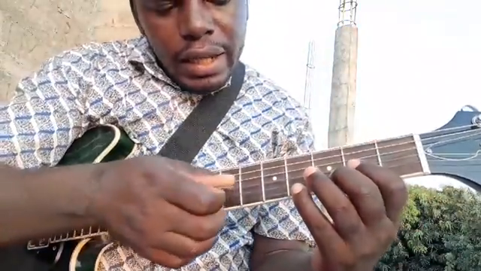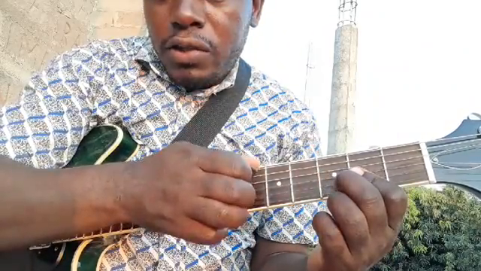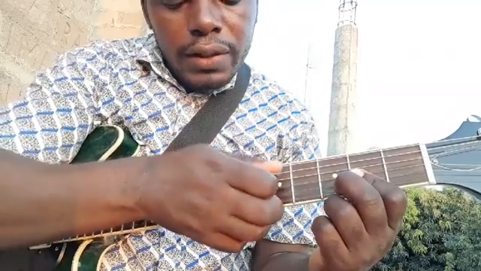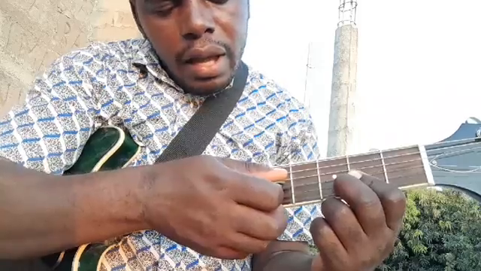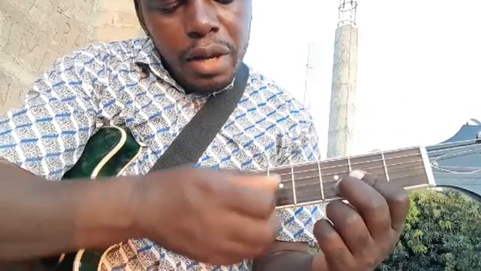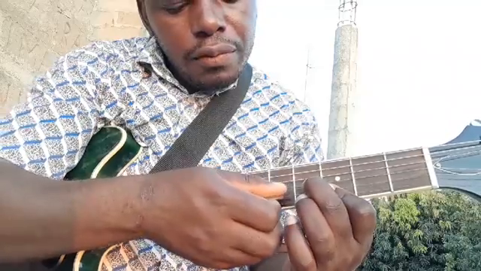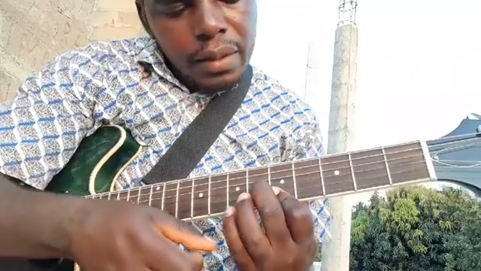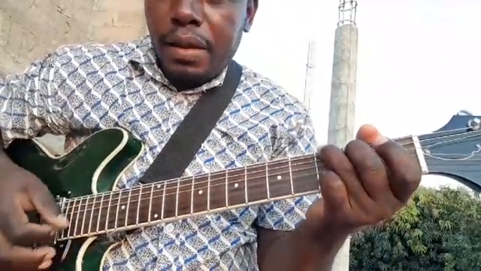So D, I have D here. We also play this one because it is an open D, elephants and donkeys, so it is still D, but I'm going to play the first 3 strings. So imagine I have the chords D, then G, then A. So it's like D, G, A.